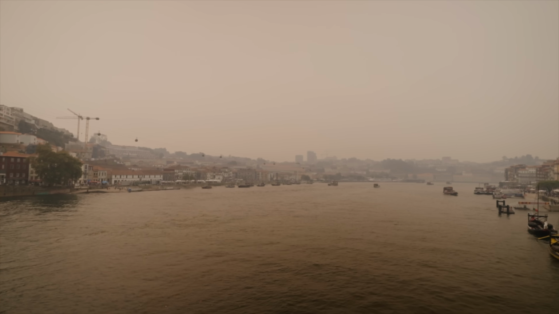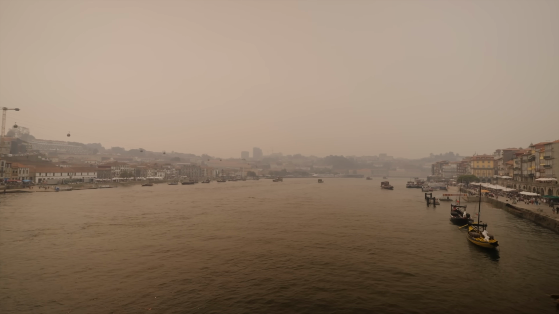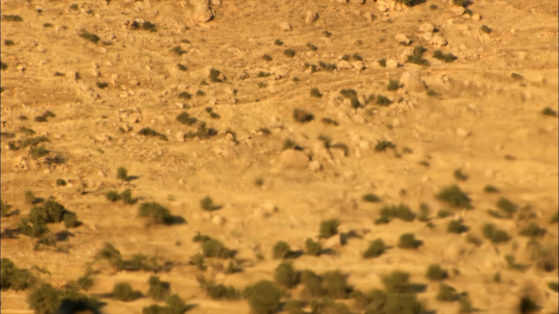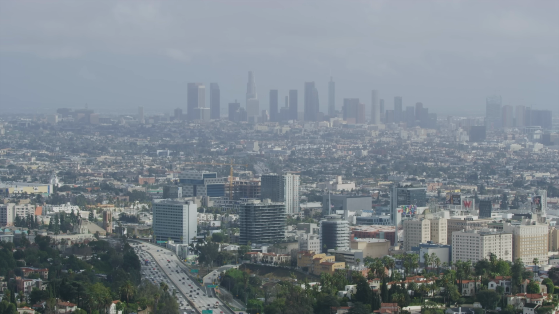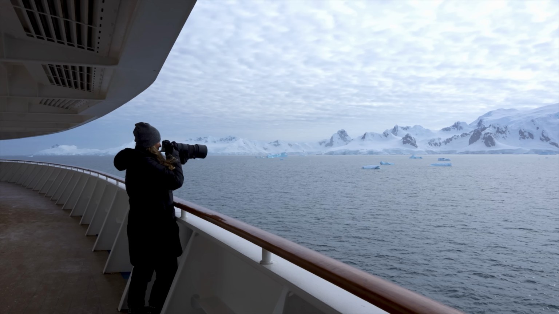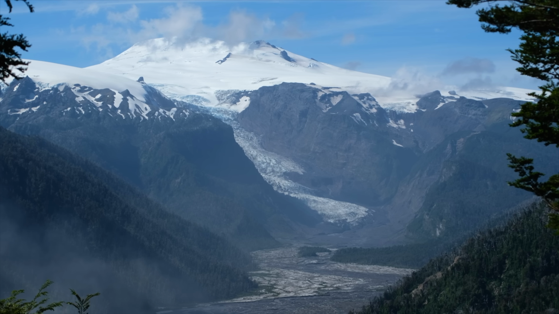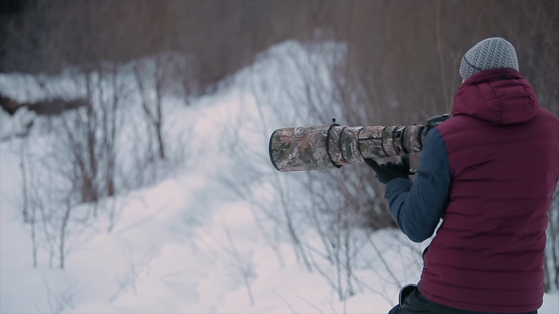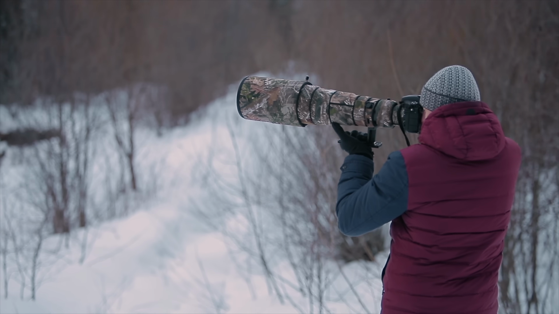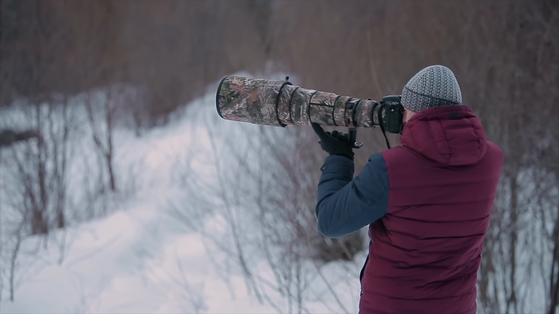Longer lenses have a weakness that many photographers overlook: the atmosphere. Heat shimmer, humidity, dust, and haze. The longer the distance between you and your subject, the more atmosphere exists between the two. And at some point, the atmosphere becomes the limiting factor rather than the lens. This is why an 800 millimeter lens doesn't always produce twice as much detail as a 400 millimeter lens.